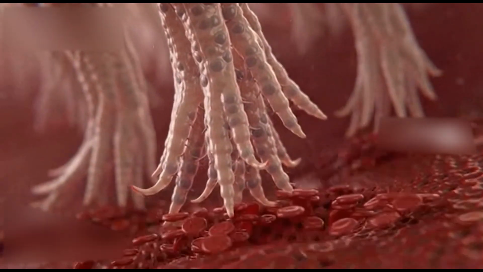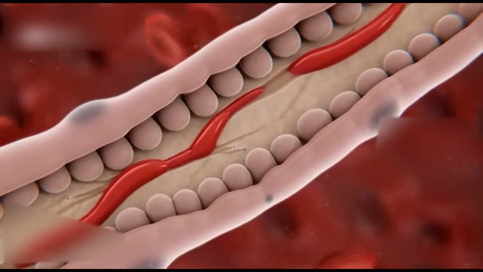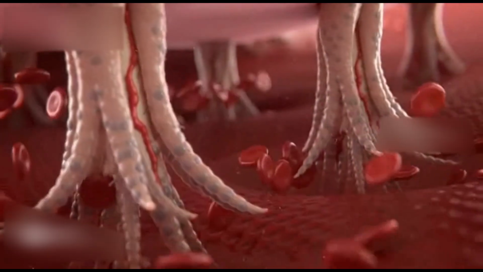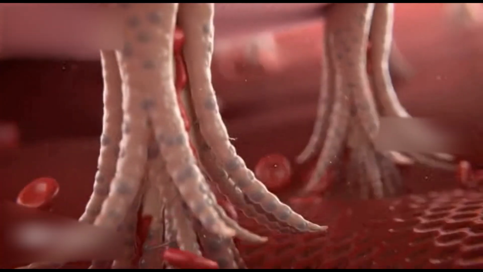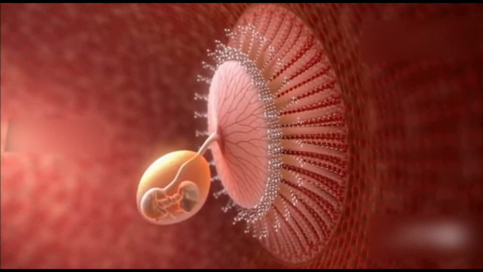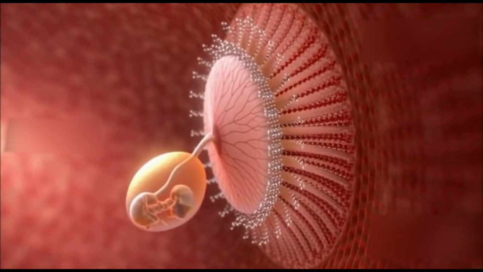Some fuse together, forming a shared cytoplasm, the syncytiotrophoblast. Others remain individual, the cytotrophoblast layer, dividing and driving. Here, just weeks into pregnancy, the first functioning placenta is already hard at work.